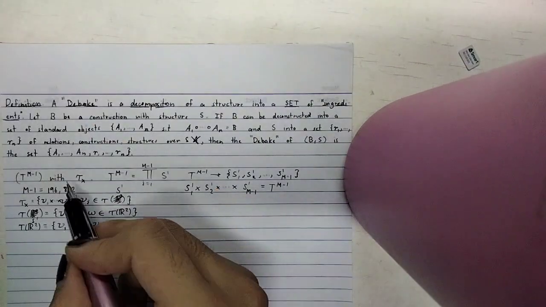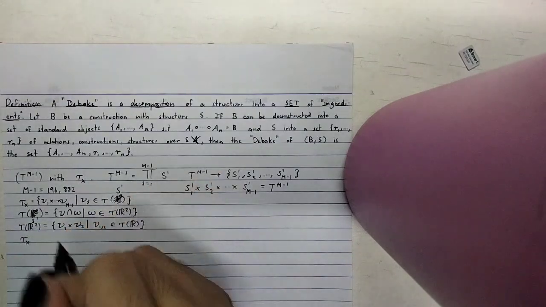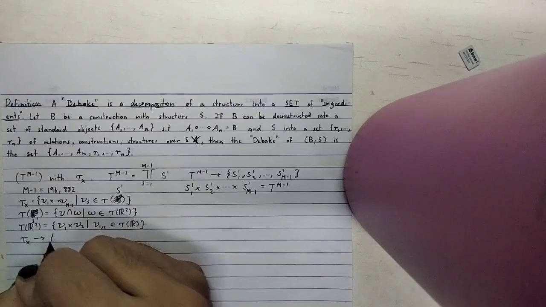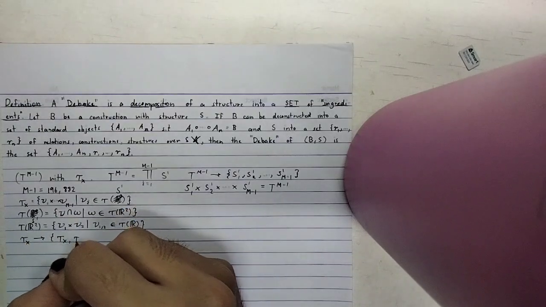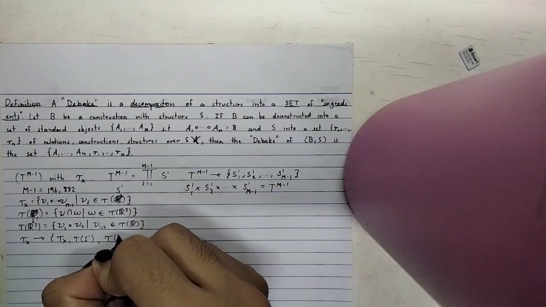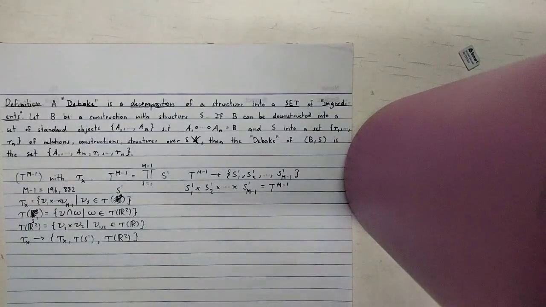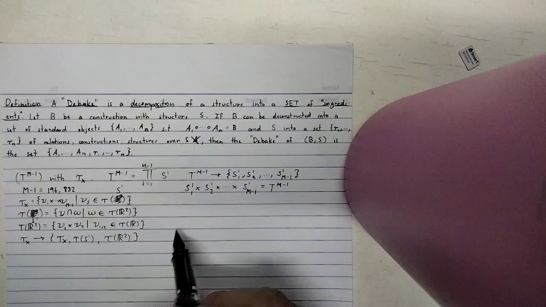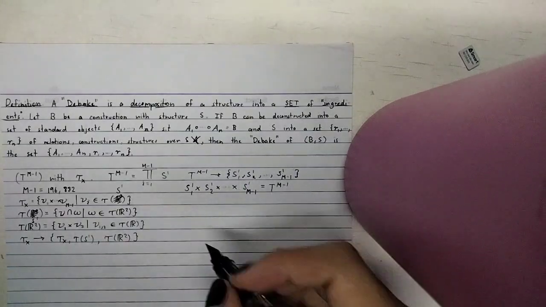The deconstruction of Tx under this debake would be the set, of course, itself, Tx, T of S1, and T of R2. And so this is it. Then what we do in the last step of debaking is take this set and union it with this set.